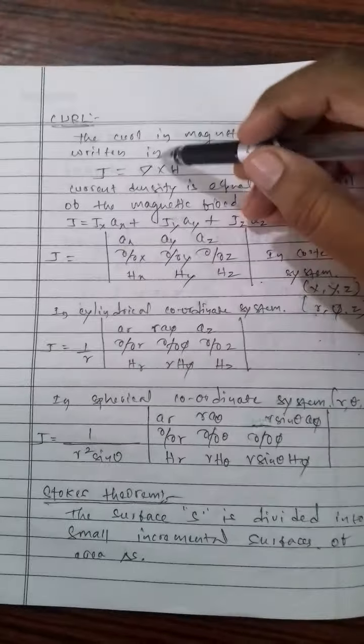Evaluate both sides of Stokes theorem for the field H = 6xy ax - 3y² ay ampere per meter and the rectangular path around the region 2 ≤ x ≤ 5, -1 ≤ y ≤ 1, z = 0. Let the positive direction of dS be the z direction, so that the closed integral of H·dl is equal to the integral from A to B of H·dl plus B to C plus C to D plus D to A.